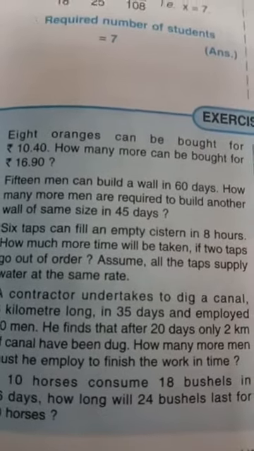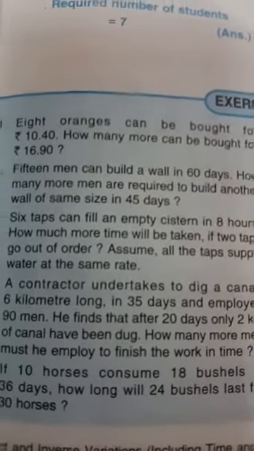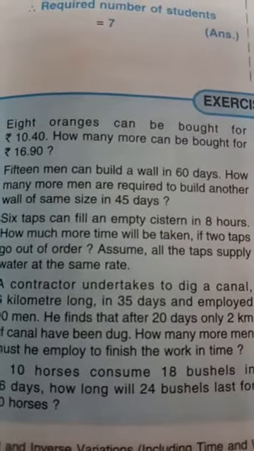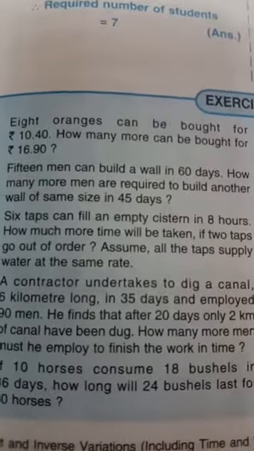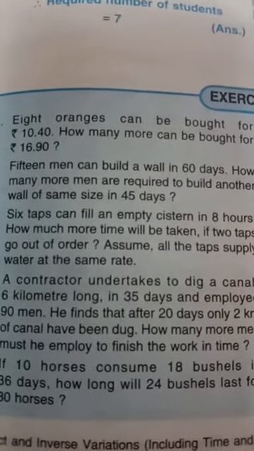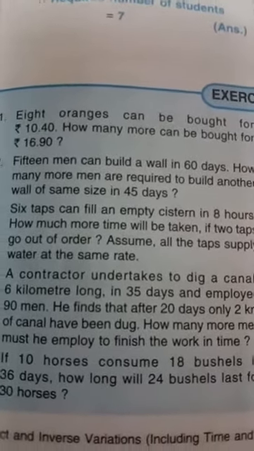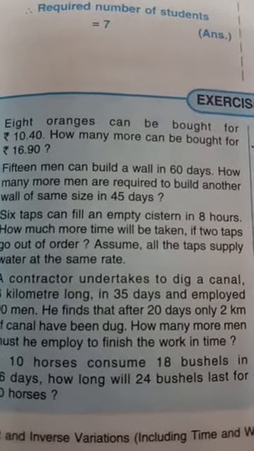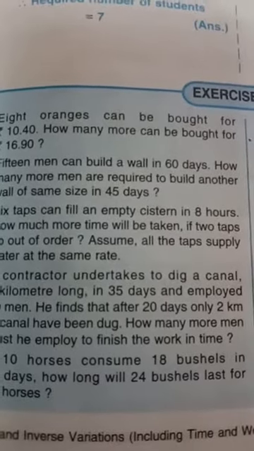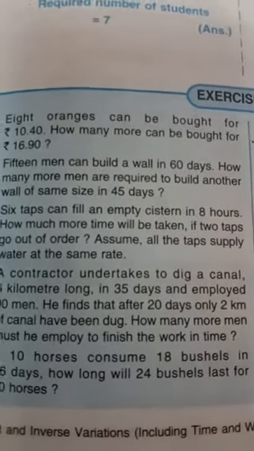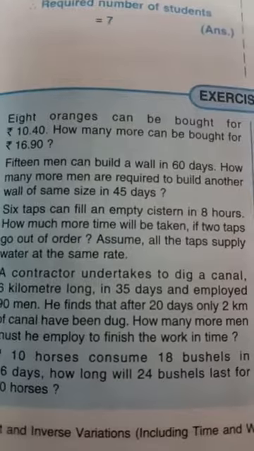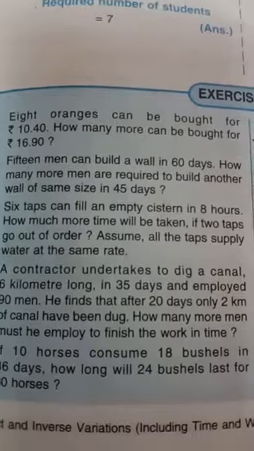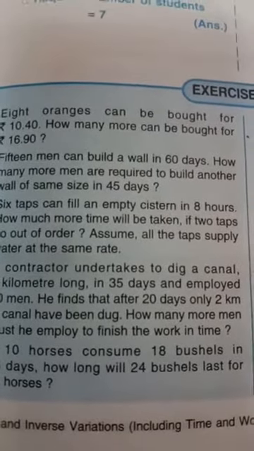If 6 taps are opened together, they take 8 hours to fill that tank. Suppose two taps are out of order. Now, how many taps are there? Out of the 6, 2 are out of order, so 6 minus 2, only 4 taps are there.